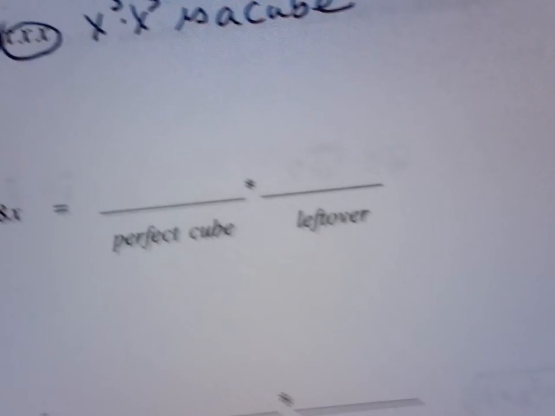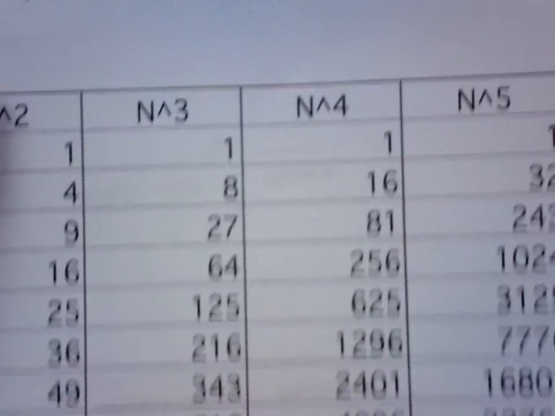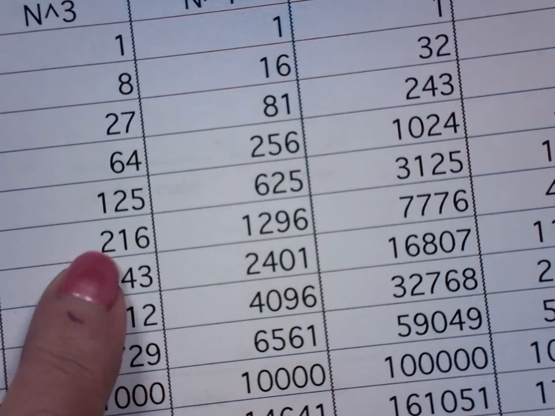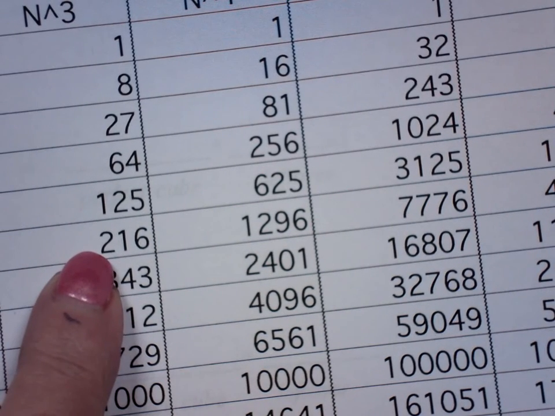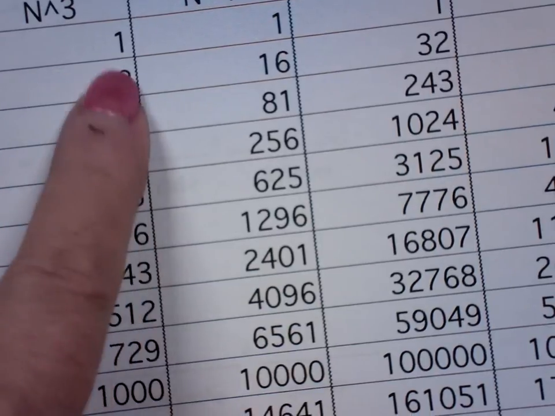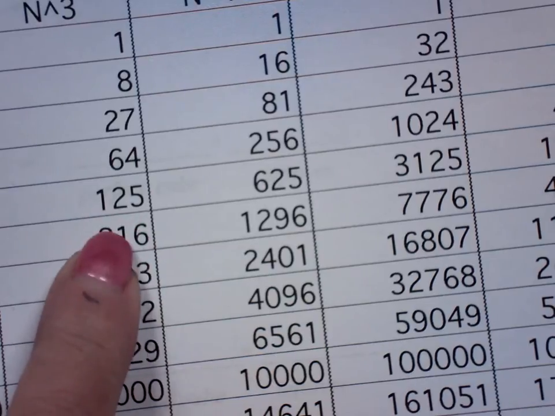So now we're going to do cubes. So on our powers table, we're now going to be using the cube column. Here's perfect cubes. Notice they get big quick, right? So most of the stuff we're going to be using is going to be like 8, 27, 64, maybe 125.